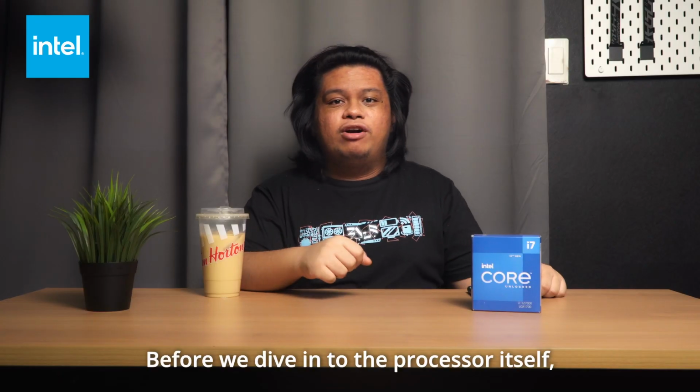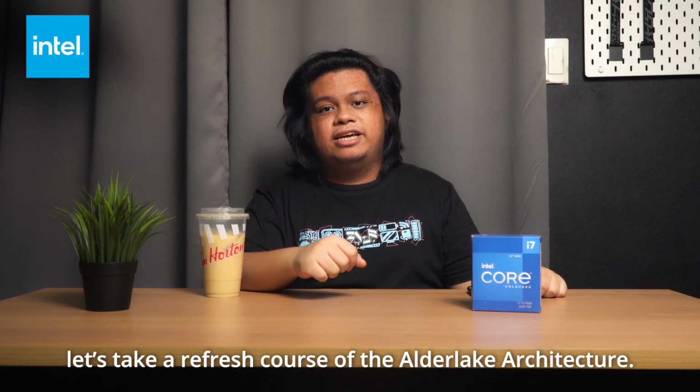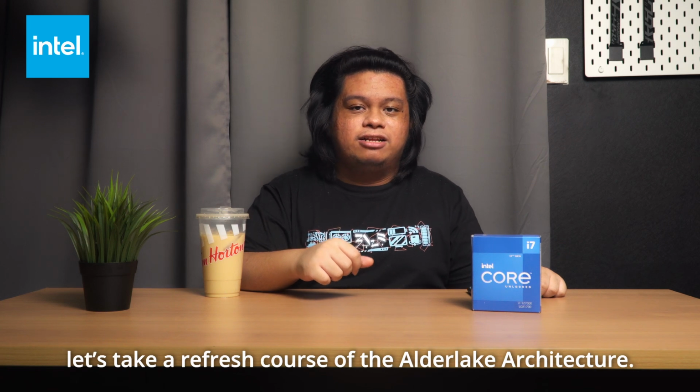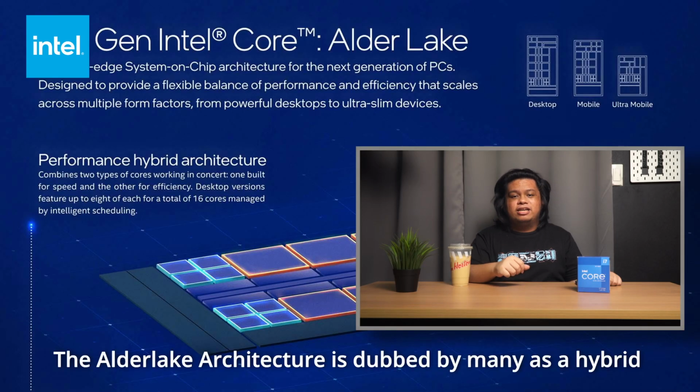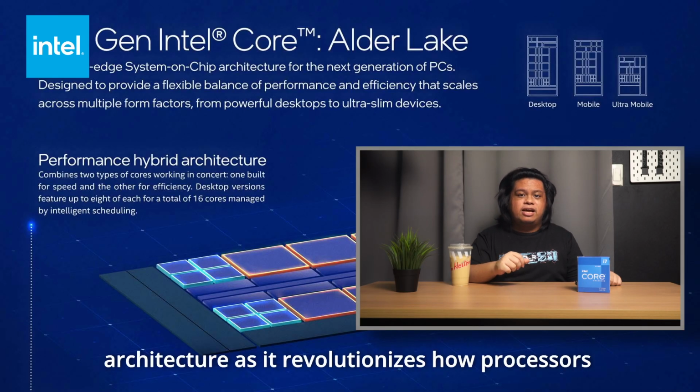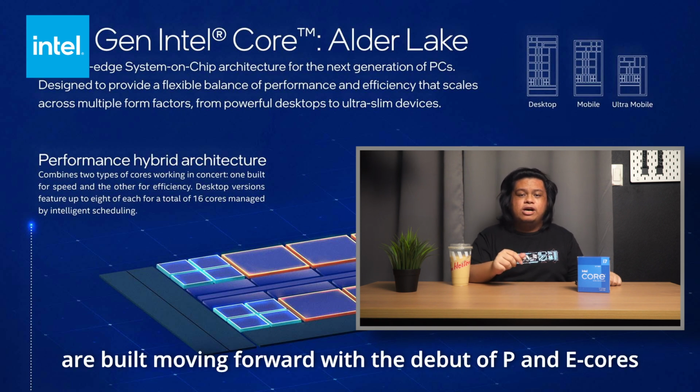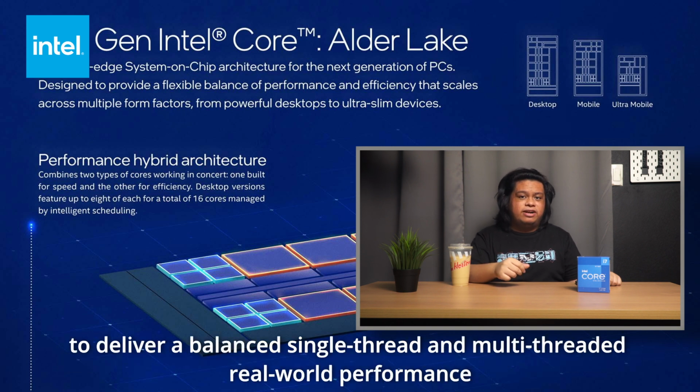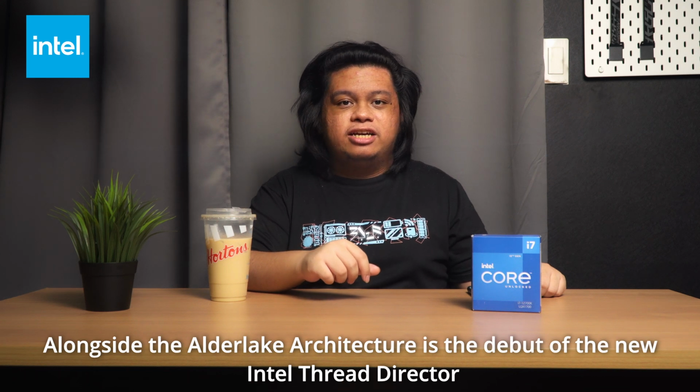This time we're taking a look at the Intel Core i7-12700K processor. Before we dive into the processor itself, let's take a refresher course at the Alder Lake Architecture. The Alder Lake Architecture is dubbed by many as a hybrid architecture as it revolutionizes how processors are made moving forward with the debut of P and E cores to deliver a balanced single-thread and multi-thread real-world performance. Alongside the Alder Lake architecture is the new Intel Thread Director, DDR5 memory, and PCIe Gen 5.